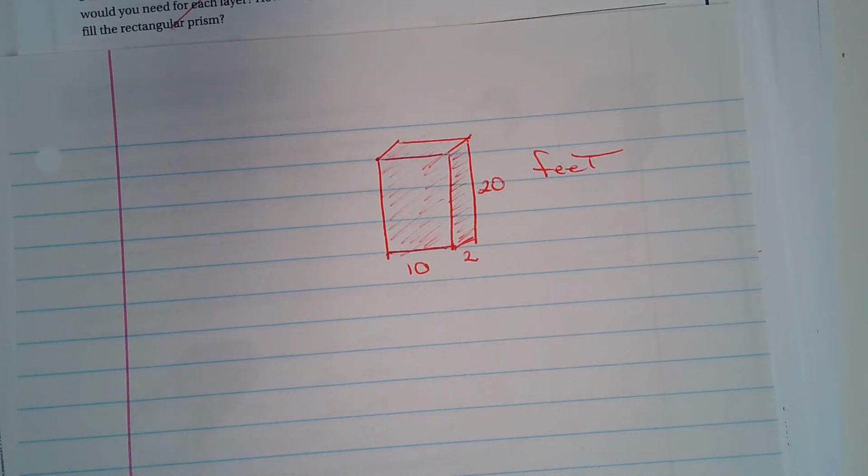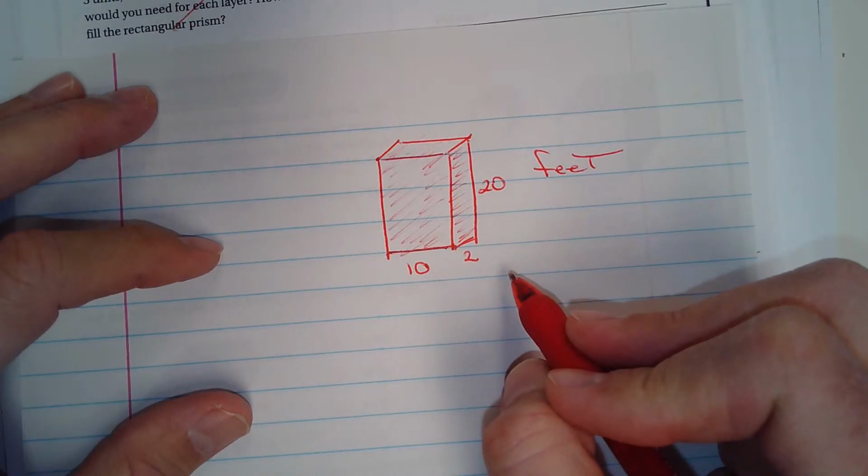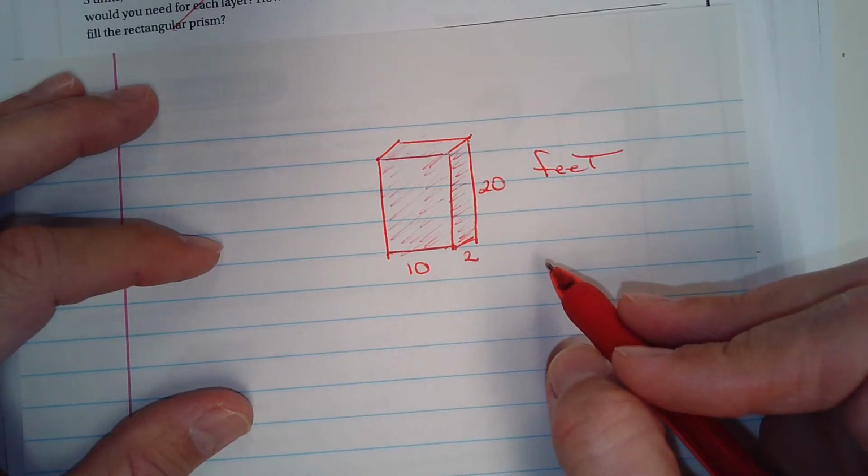Mr. Villegas, you got it? Okay. Miss Lehman, you got it? Okay. Let's see here. Mr. Malamed. So how did you get 400 what? 400 cubic feet.